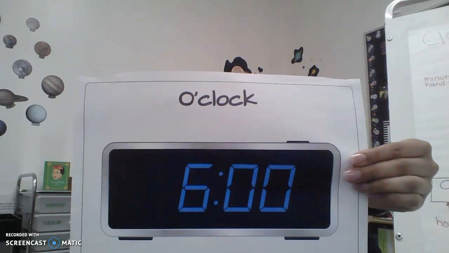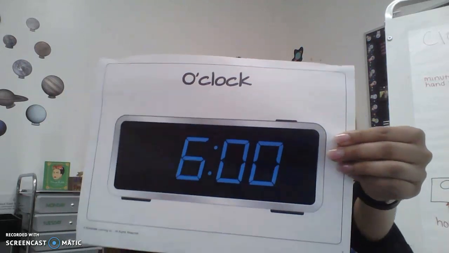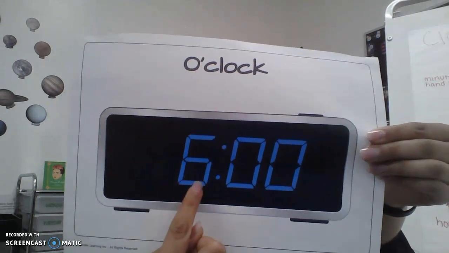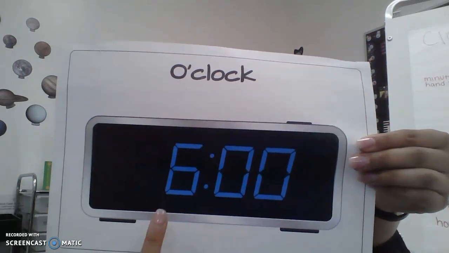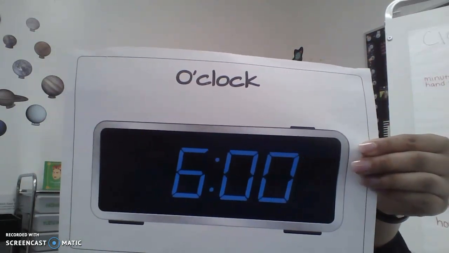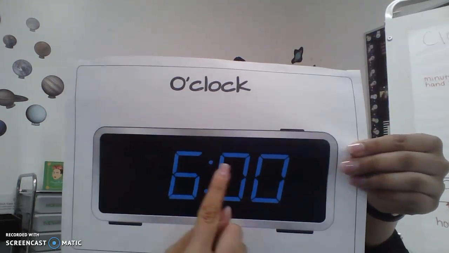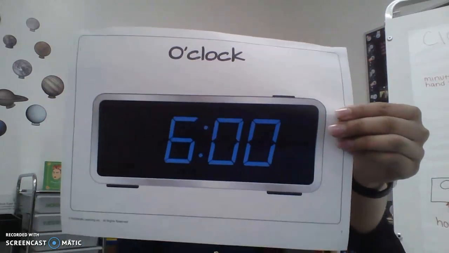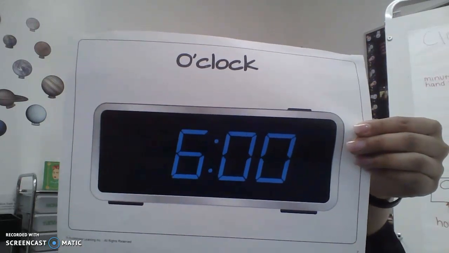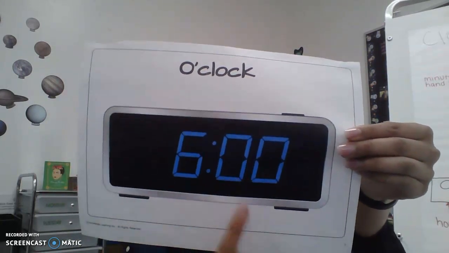You say it with me. O'clock. So what does o'clock mean? Let's see our digital clock. So what is the first number always? The first number we always see is the hour. So then that means that these two zeros are the minutes. But when we have two zeros, that means o'clock. So it's the start of a new hour. So what is the hour? 6. So it's 6 o'clock, because we see two zeros.